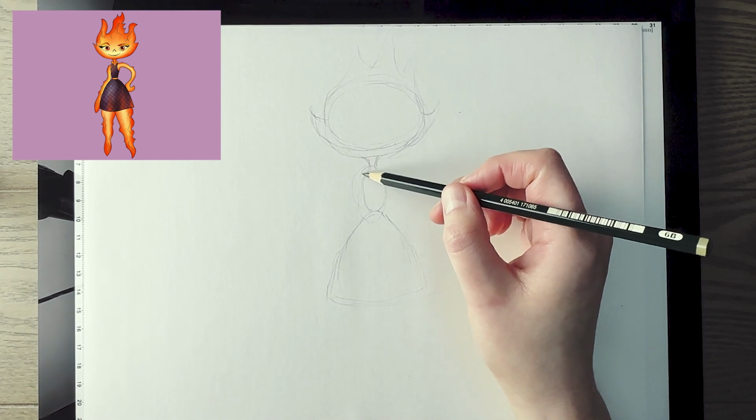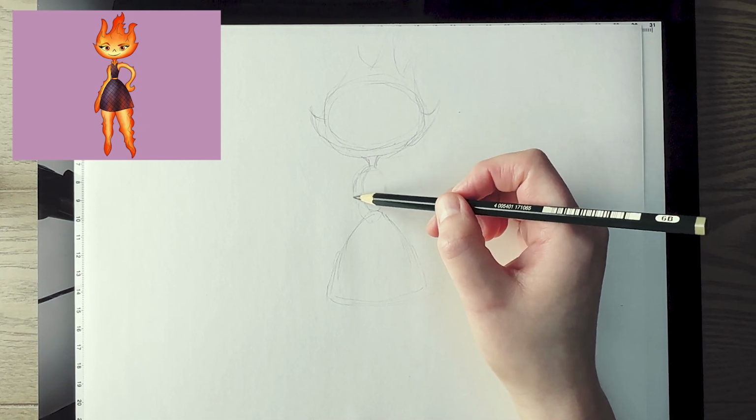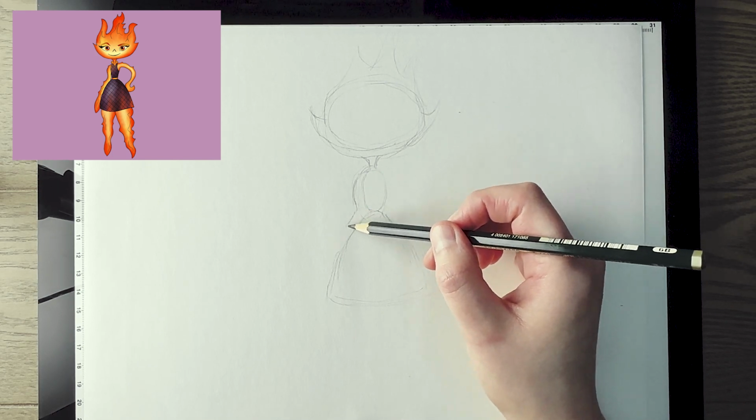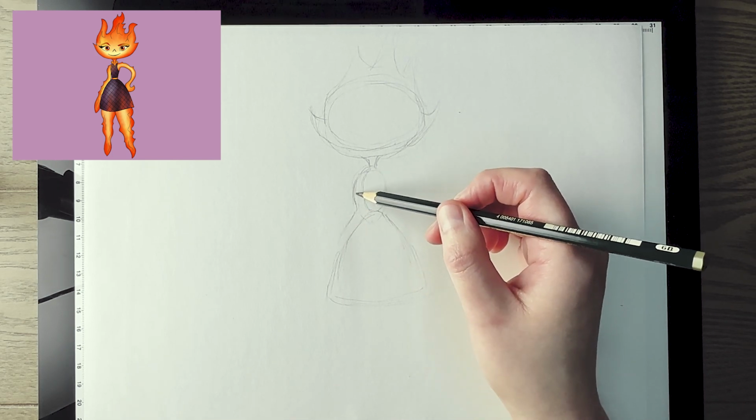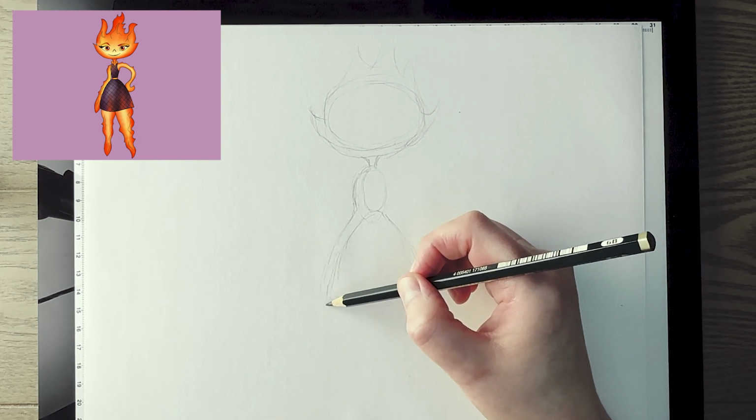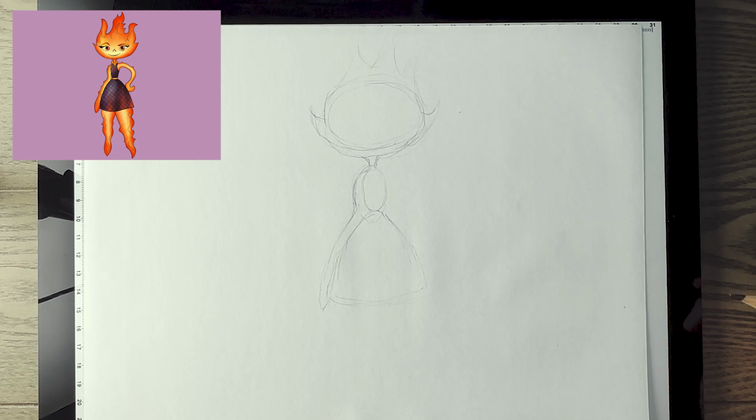And then I'm going to start drawing in her one arm on the side here. It's going to more or less follow the line of her dress. So it curves in here, comes down just a little bit past her dress, something like that.